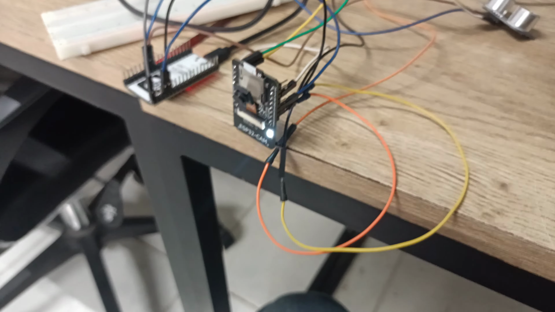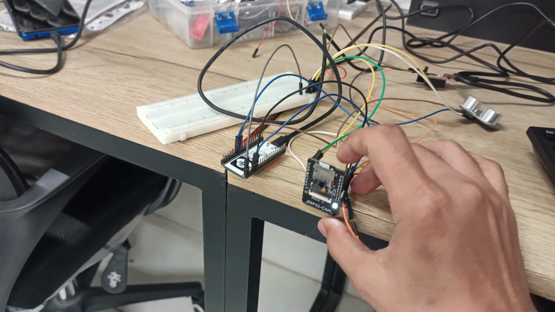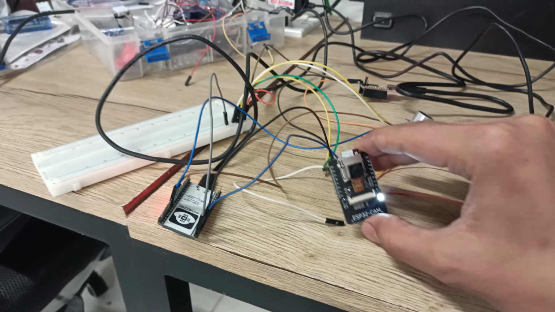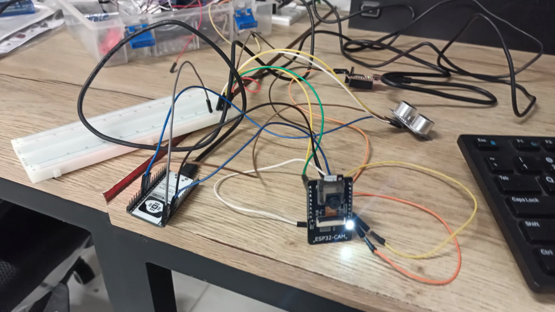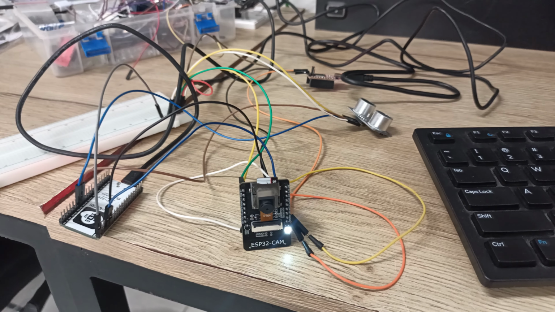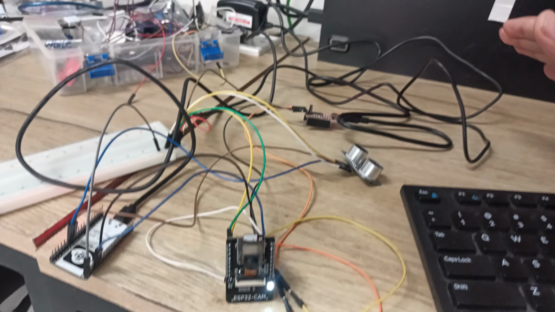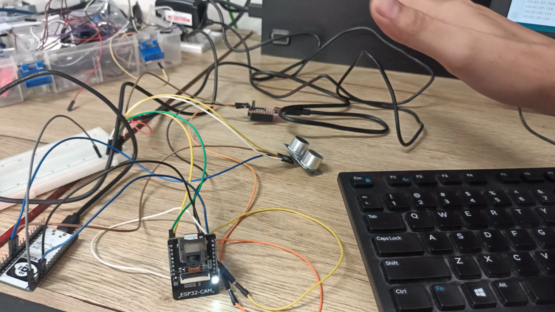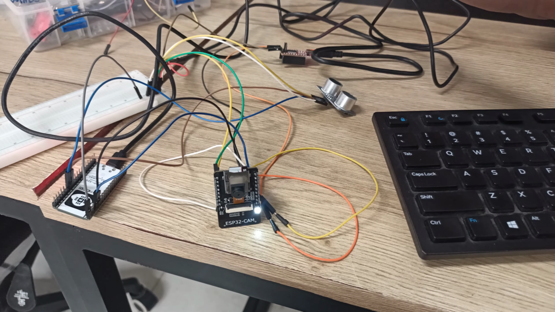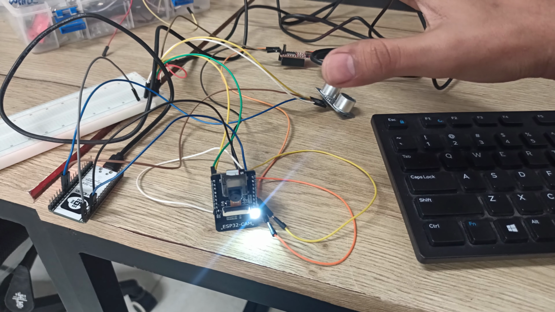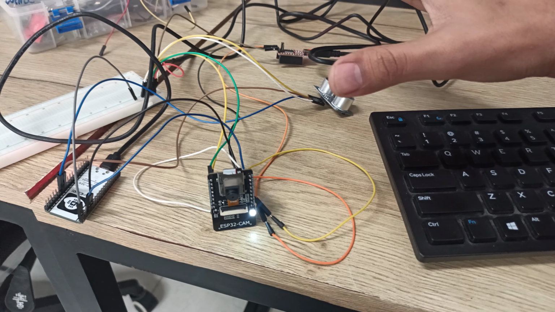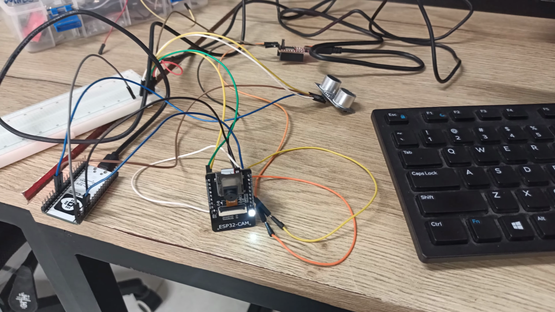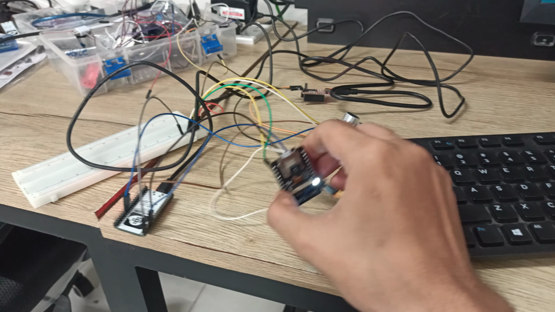Now we will see whether it is taking pictures when the distance is less than 100 centimeters, because I fixed the threshold at 100 centimeters. So whenever an opaque object comes in front of the sensor, it flashes the LED on the ESP32-CAM module and captures images.